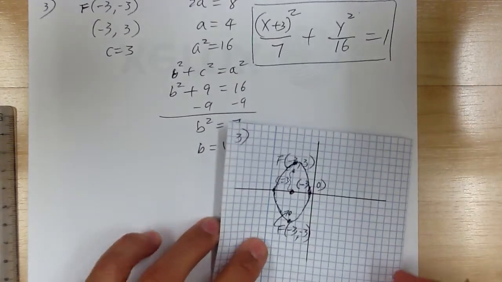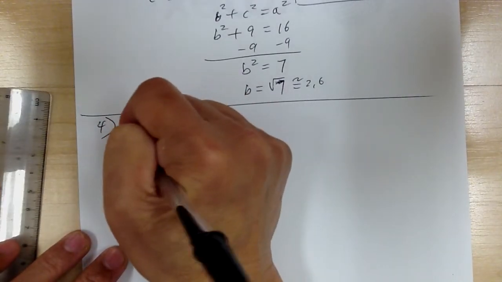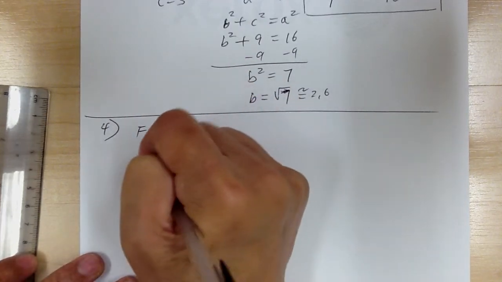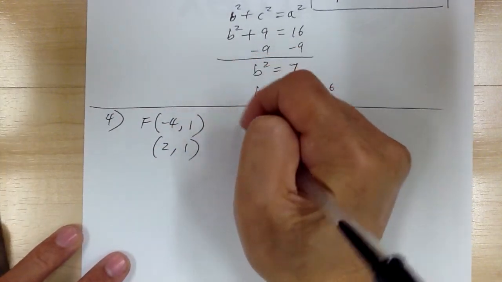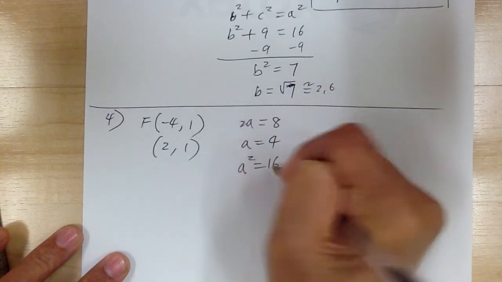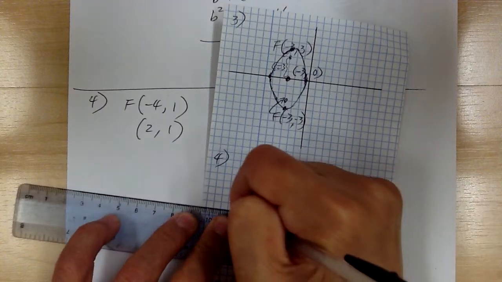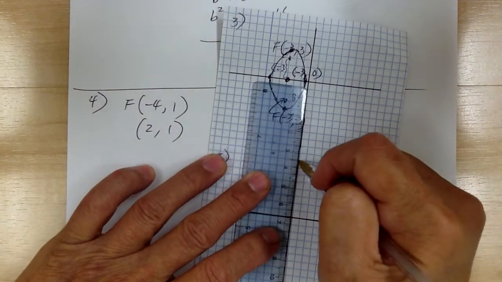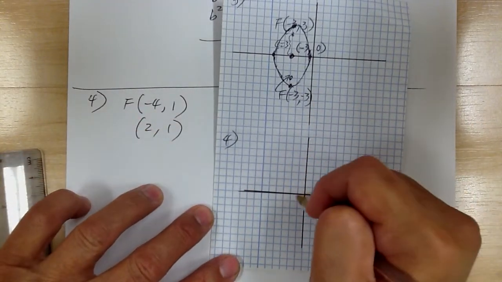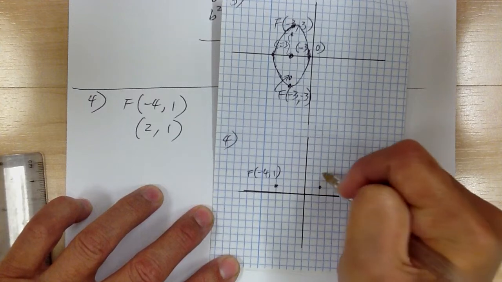Okay, let's go to number 4. Your foci are at -4, 1, and the next one is 2, 1. And the sum of the focal radii, that's 2a, equal to 8. So right away, a equal to 4, so a squared equal to 16. Okay, so let's go and sketch it out. So -4, 1. And you got 2, 1.